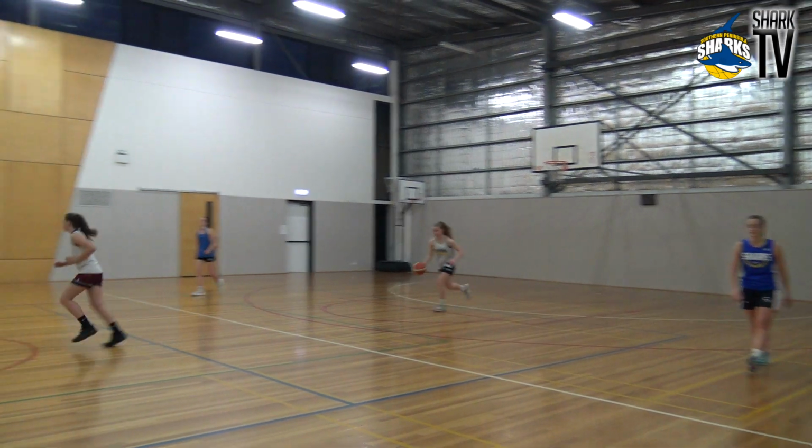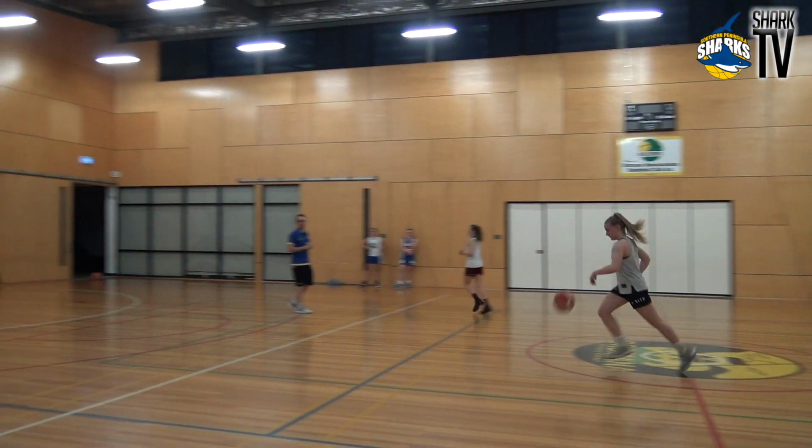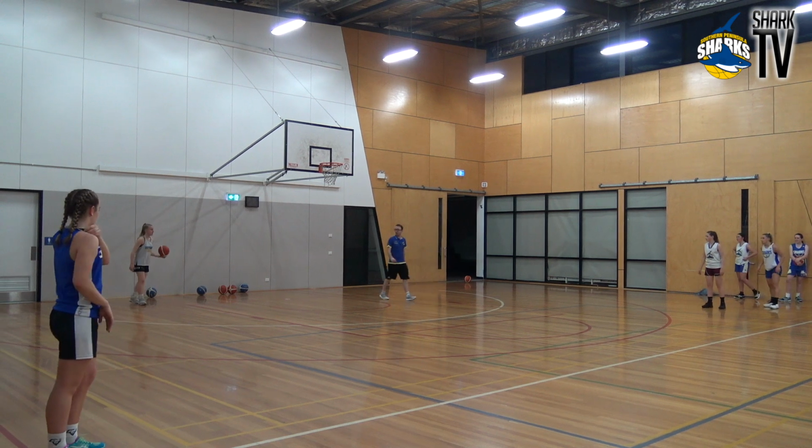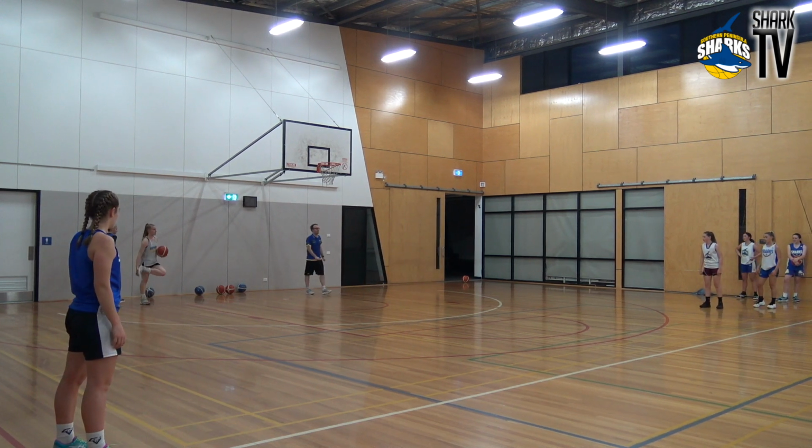So the one addition, coach, is the inbound and sprinting through to be the kick ahead, if we can't get it to the point guard. So in this case, we can't get it to Riley, we get it to Finchy. You've got to be the kick ahead target. Got to be a sprint. Show us.